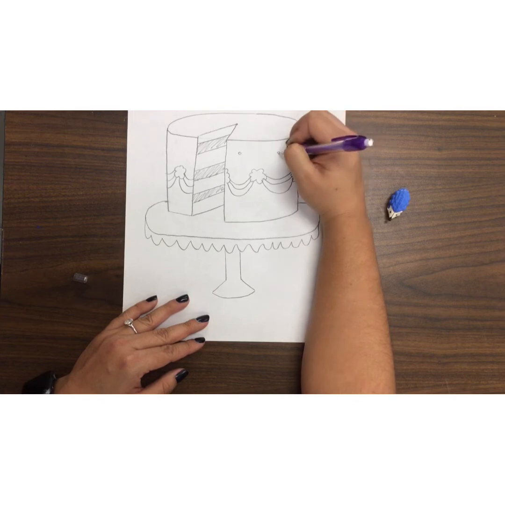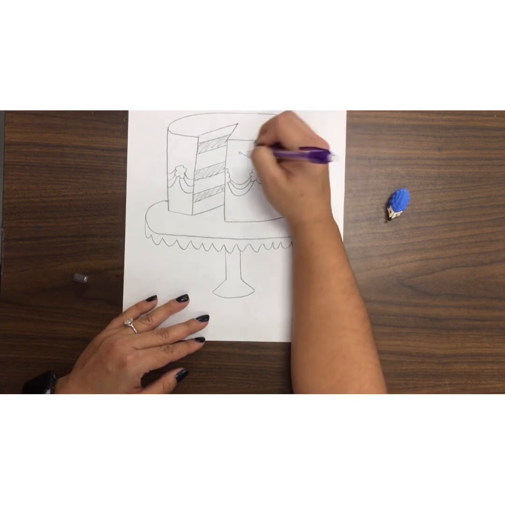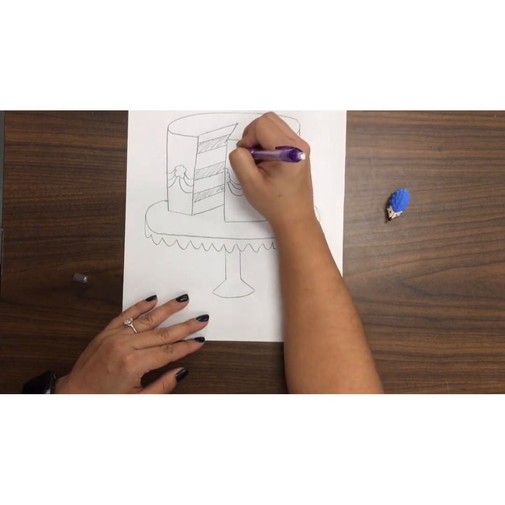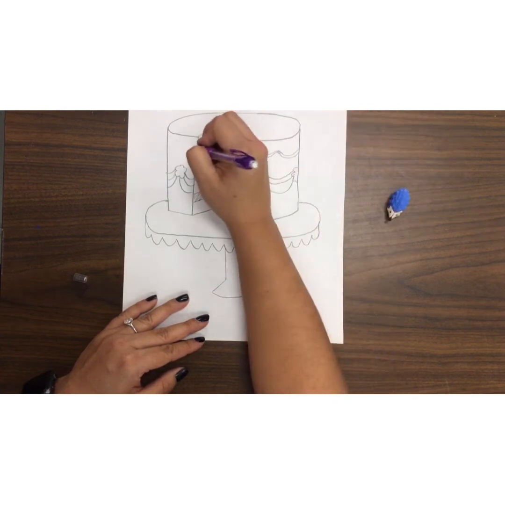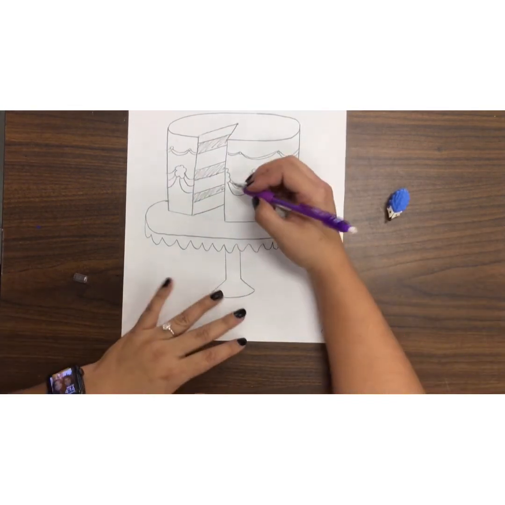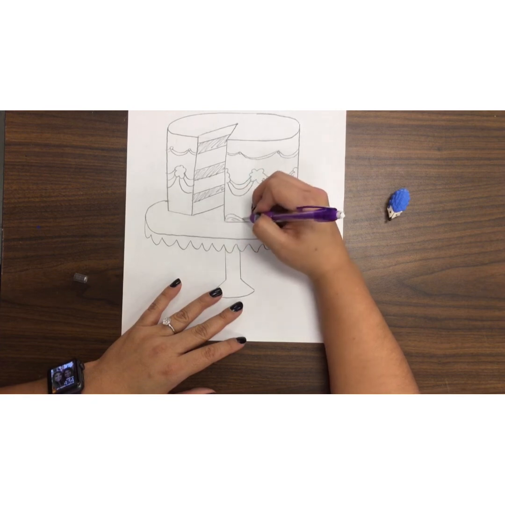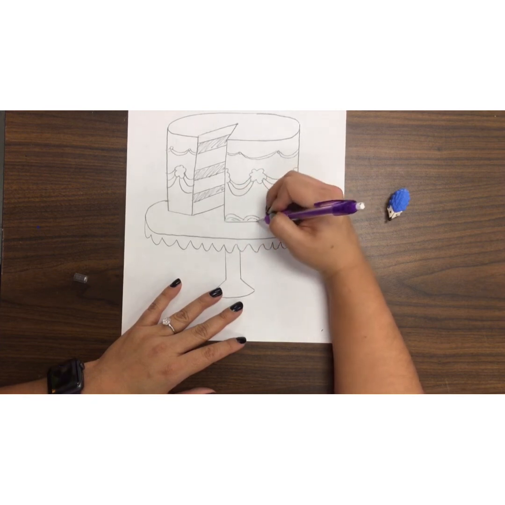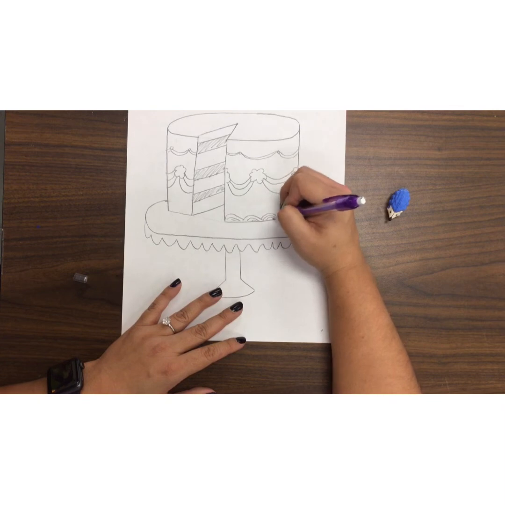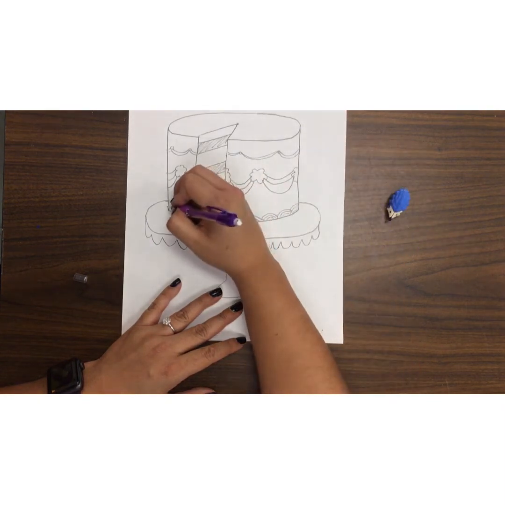So maybe I will add just some small ones from like these little dots. Okay. And then down here I might do something else to make it kind of look like the icing that they do on the bottom. Okay, it's really up to you how you want to do your cake.